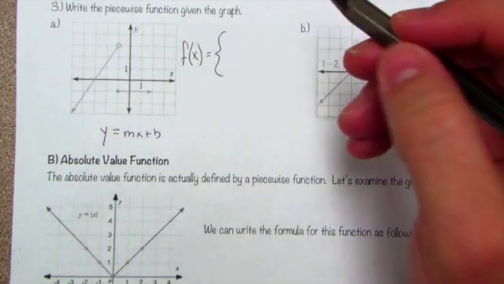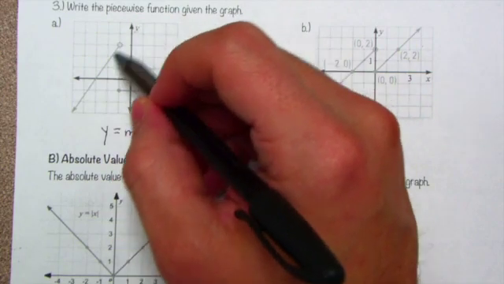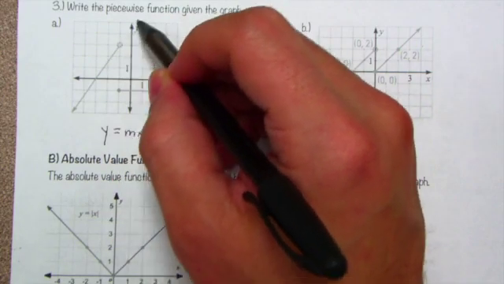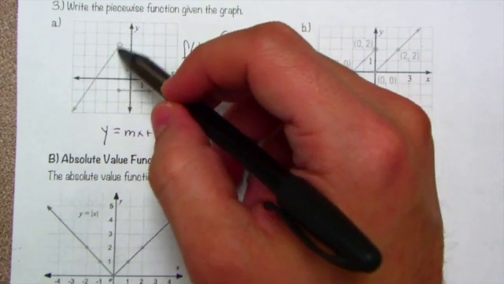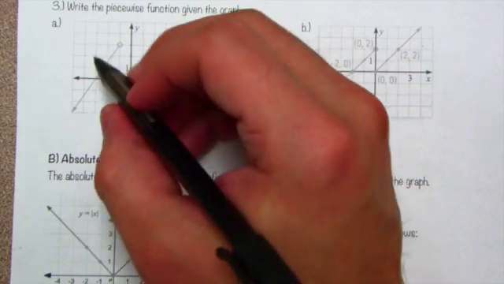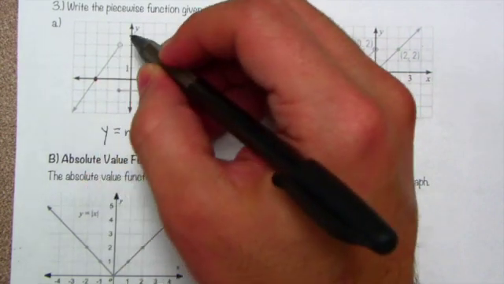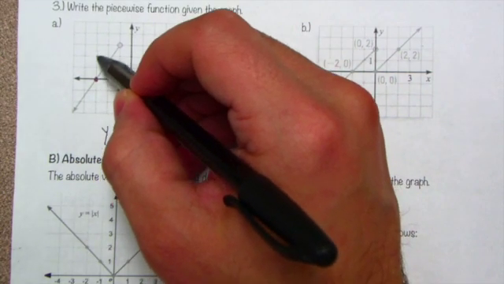So there's a couple ways that we can do this. Because it doesn't actually show the y-intercept, we can't just find the slope and the y-intercept and plug it in. So we can find the slope. It looks like it crosses right here, and then you have a dot up here. So it does look like it goes up 3 over 2.